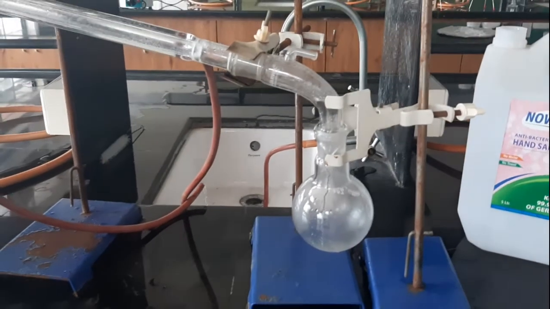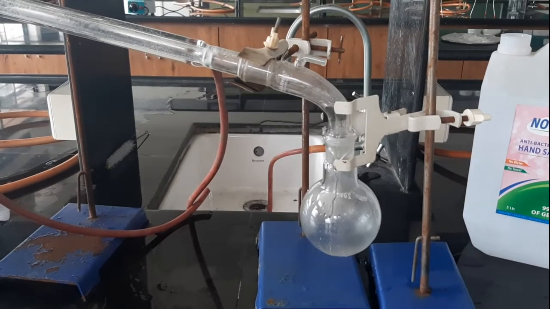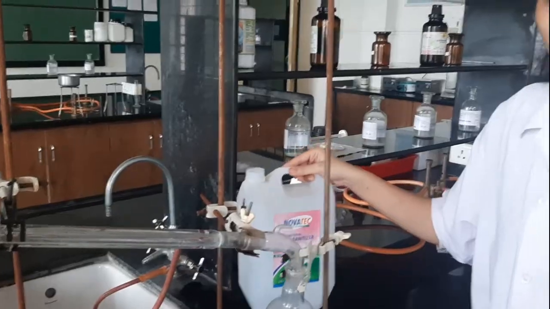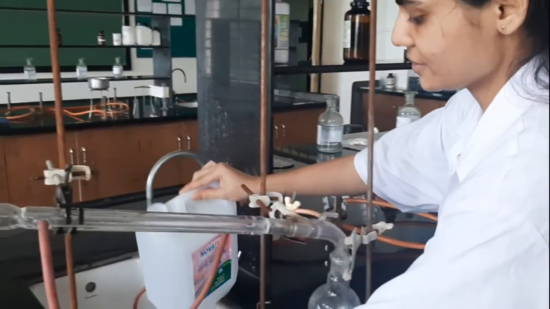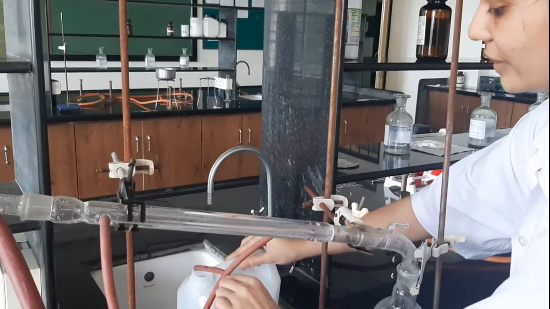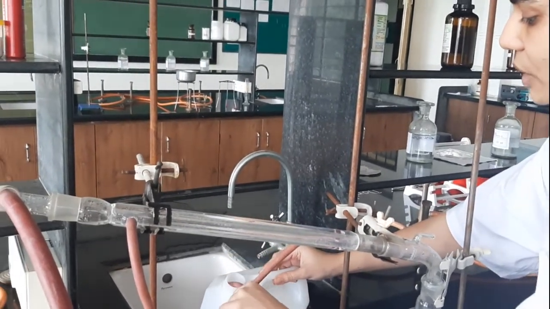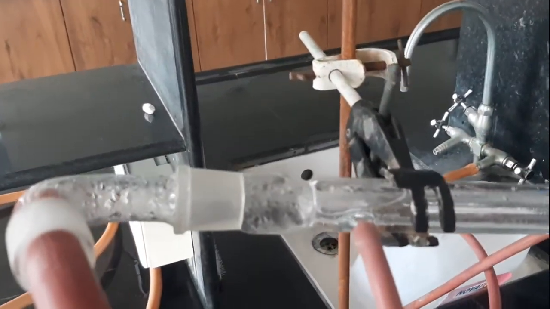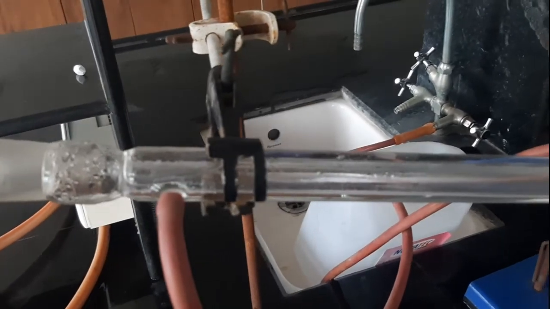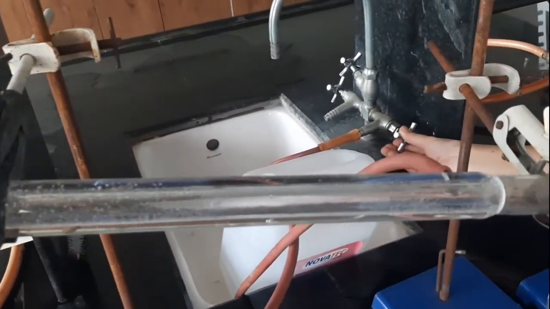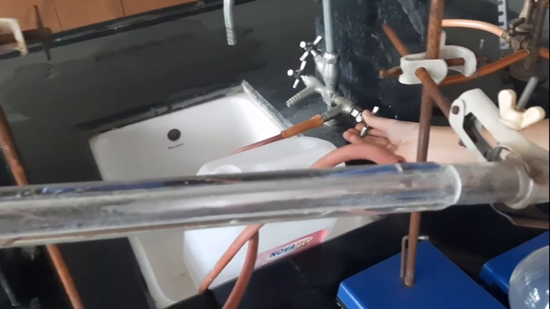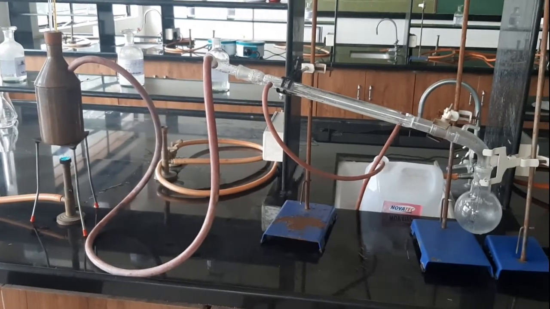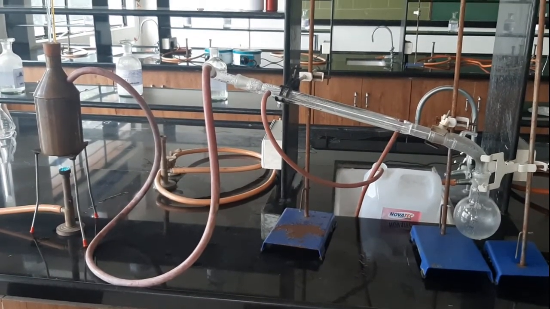Now we are going to capture the water. We are going to collect the water in this drum and we will run this assembly for 5 minutes. The time starts now for a further 5 minutes. Now if you see, the distillate is being collected.